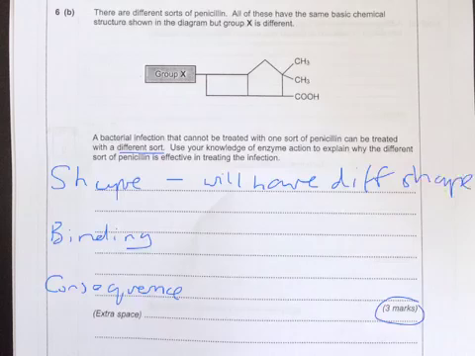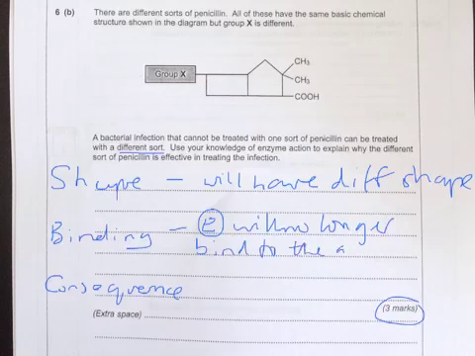And this means that the enzyme that's produced by the bacteria will no longer bind to the active site. So effectively there will be no enzyme substrate complexes formed.